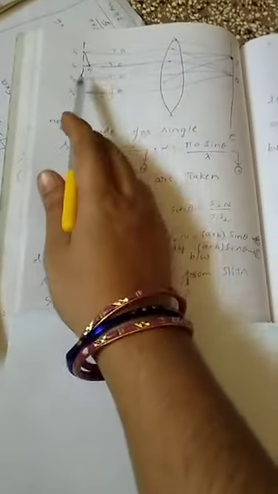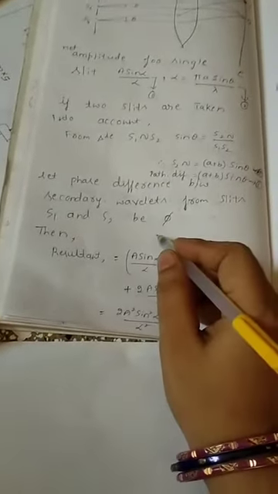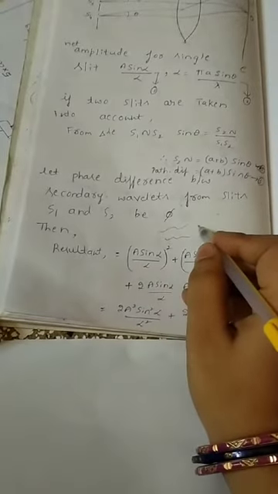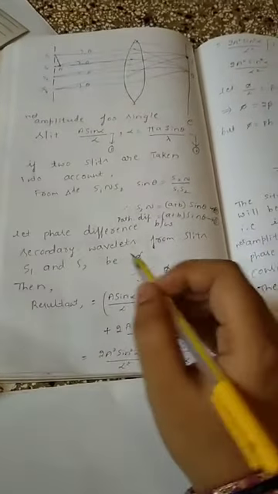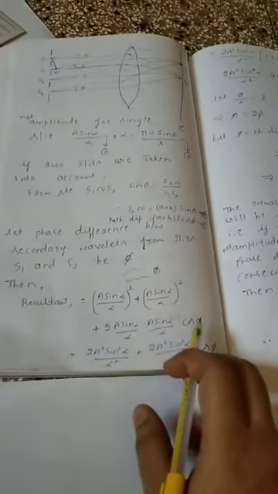Let the phase difference between these two secondary waves coming from S1 and S2 be phi. So how can I write the resultant? If two waves are there, how will they combine with a phase difference? Your amplitude is a vector quantity, so according to vector addition, how to find the resultant? A squared plus B squared plus 2AB cos theta, where theta is the angle between the two vectors.